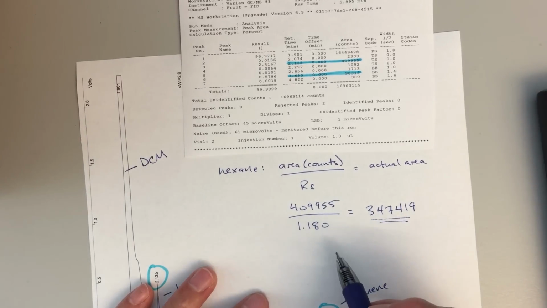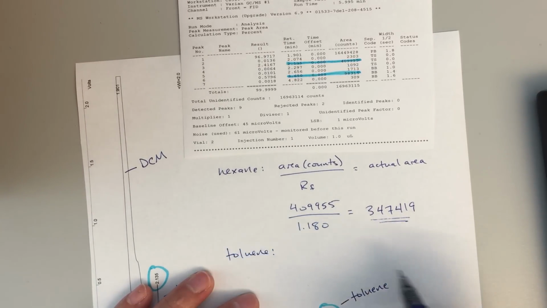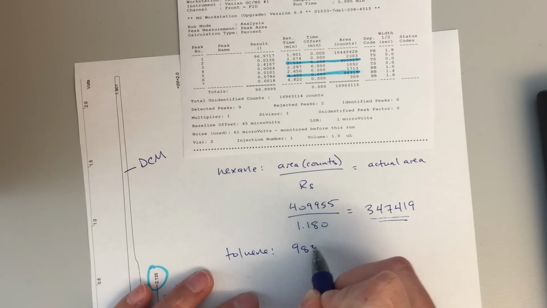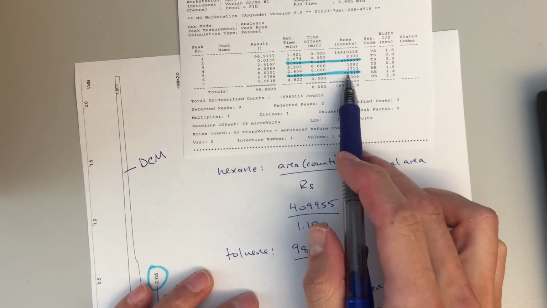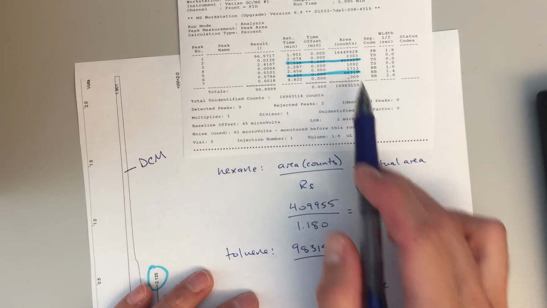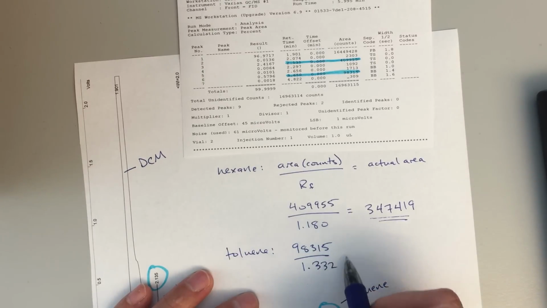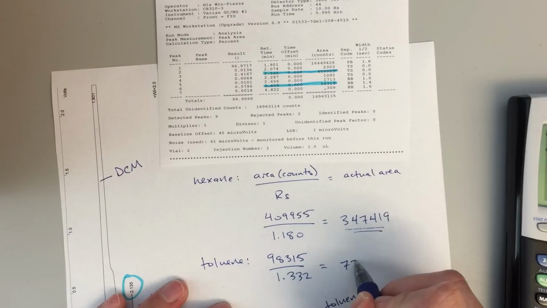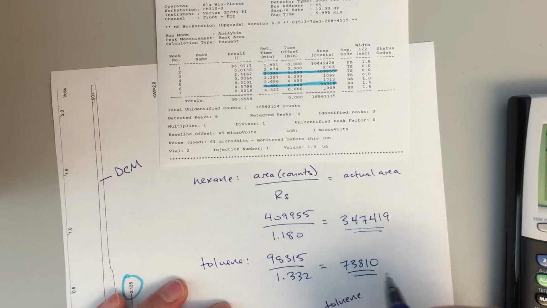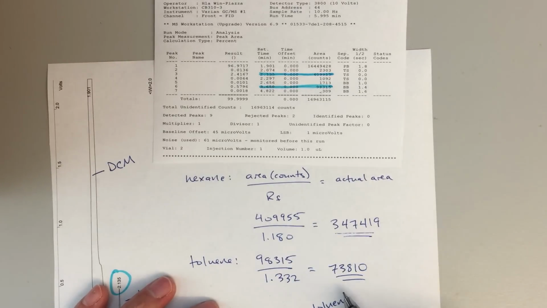I can do the same thing for toluene. And that's going to be 98315. So just reading that number, it's probably hard to see, but that's my area that I have here from my data. And divide that by 1.332. So these are now my areas for my hexane and toluene.